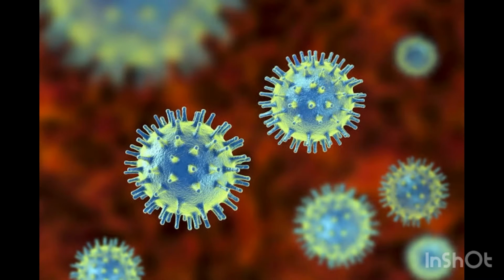A virus is much smaller than a bacterium. Most viruses range in size from 5 to 300 nanometers. A nanometer is 1000 times smaller than a micrometer. This means that hundreds of viruses could fit in one bacterium.